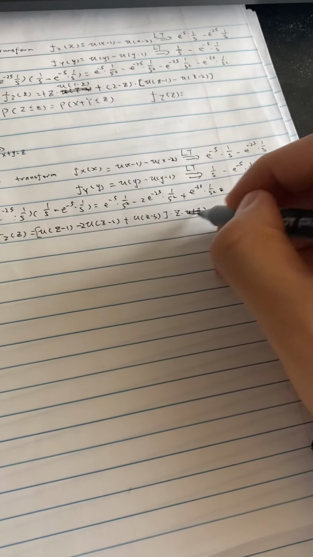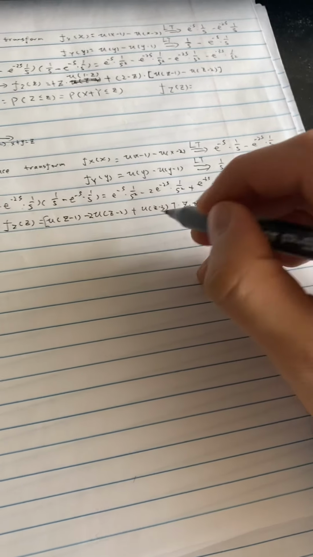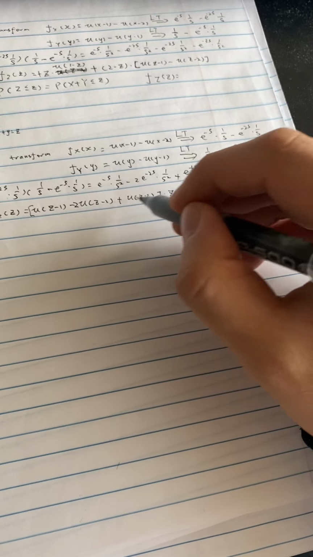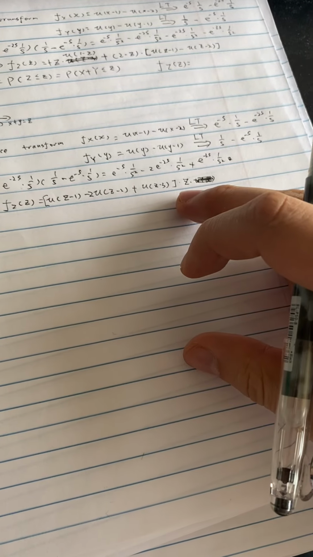Actually, I don't need to write the unit function of z, because I wrote it before, right here. So that's the answer.